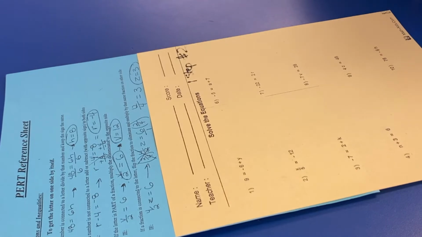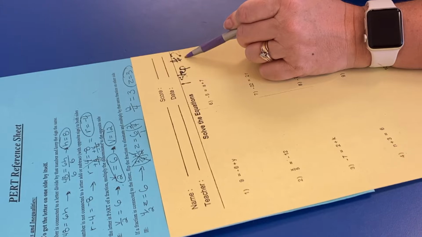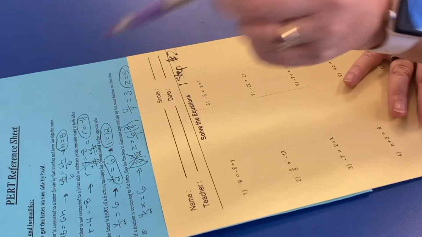So we're going back to the one-step equations, and this is the number 2 worksheet. Make sure you're using the number 2 worksheet. Okay, so we have the PERT reference sheet.